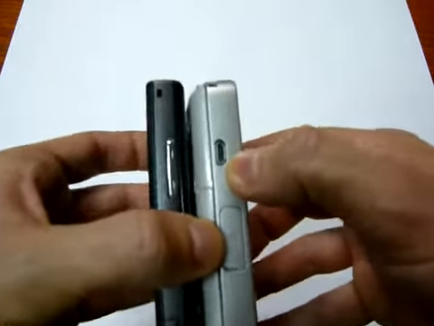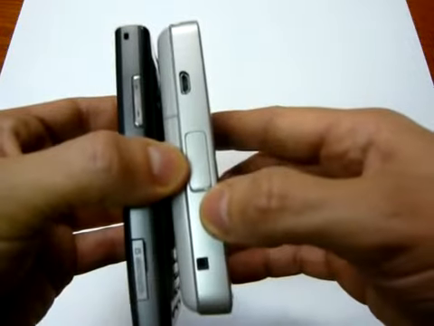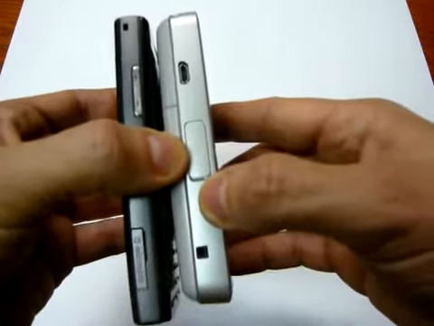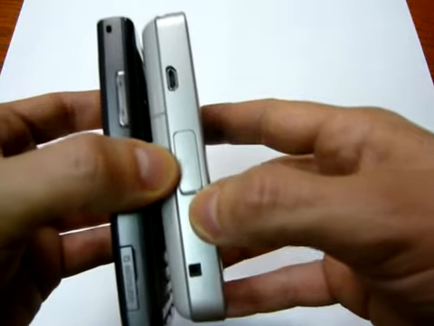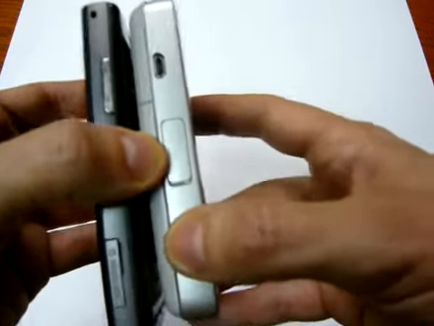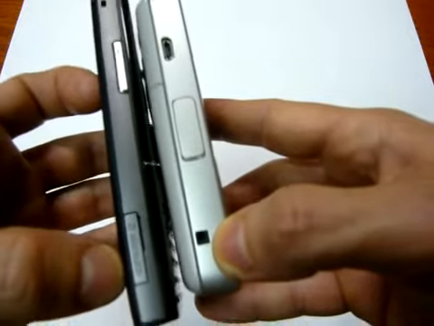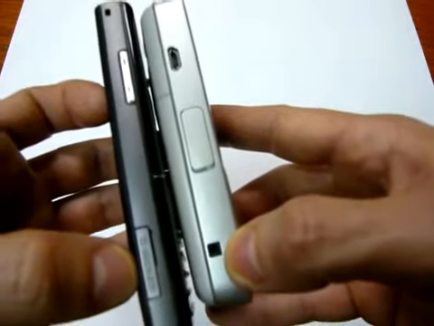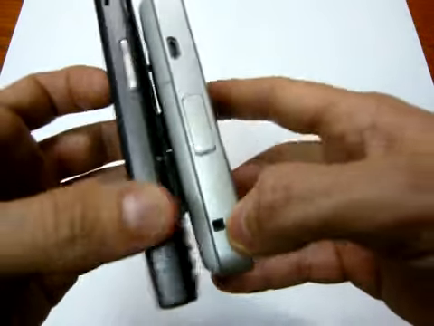Micro USB on the left side for the Nokia, slot for the micro SD expansion. Inside the box there was a 2 gigabyte micro SD, and then the charger, the classical Nokia charger. On the Samsung we have just the micro SD, 1 gigabyte in the box.